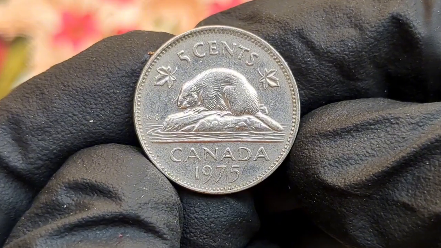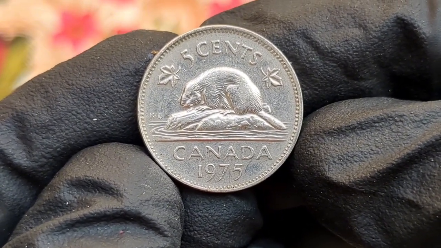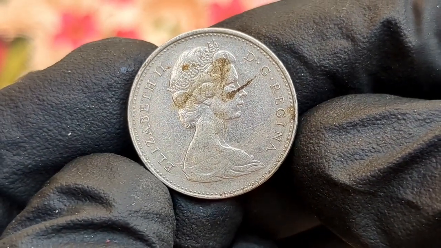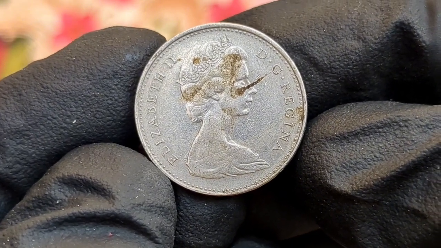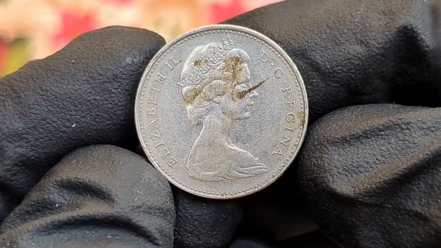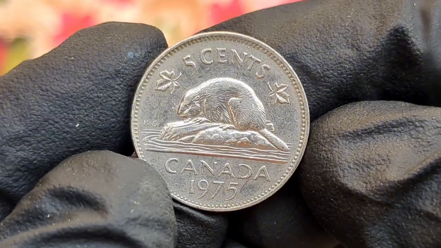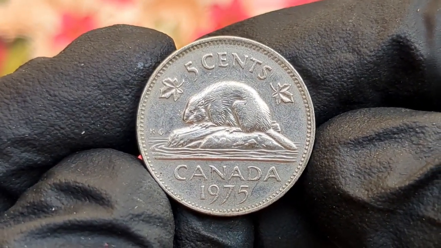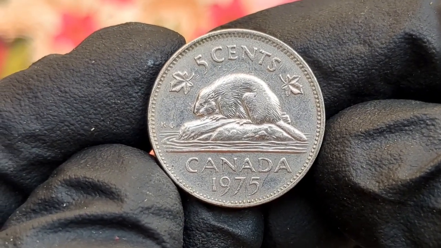First, take a good look at the coin on your screen. This is a Canadian 5-cent coin, and the year 1975 is clearly visible on the reverse. One of the most recognizable features is a beaver in the center of the coin. The beaver is not just a random animal chosen for the design. It has a long history in Canadian coinage and has been featured on the Canadian 5-cent coin for generations. The beaver design was introduced on Canadian 5-cent coins in 1937 and became one of the most recognizable symbols associated with Canadian coinage.